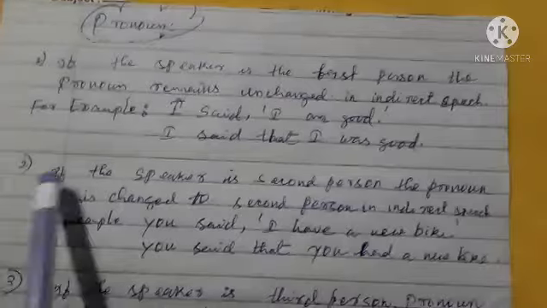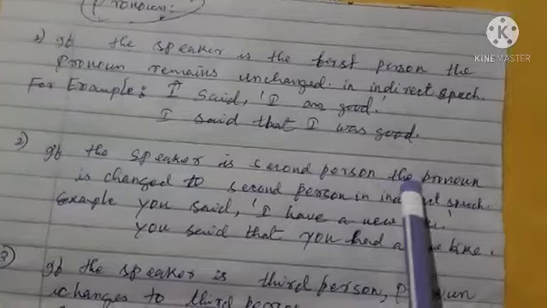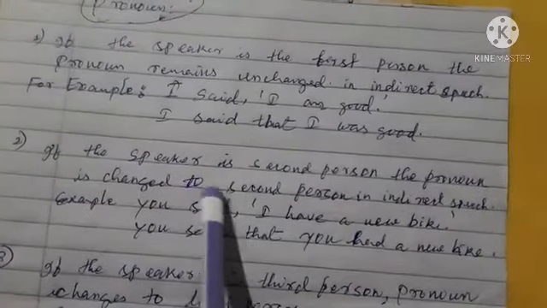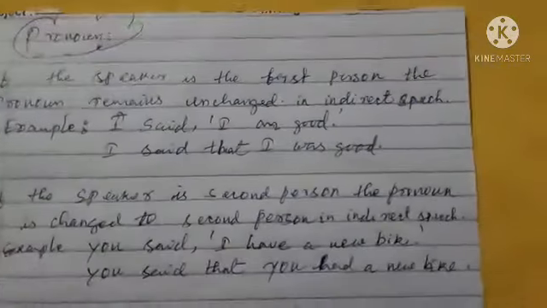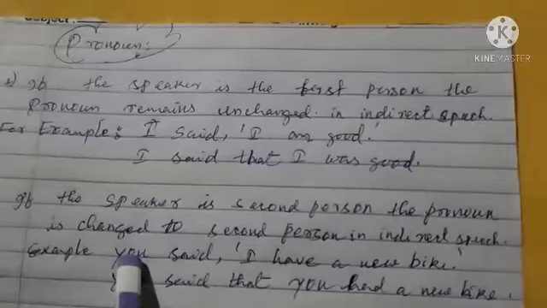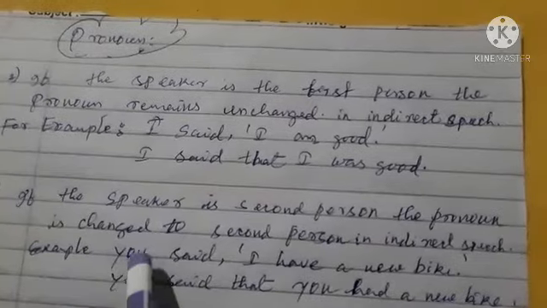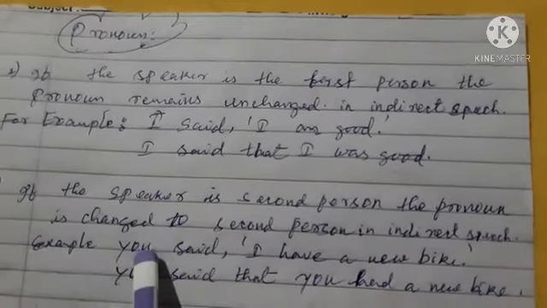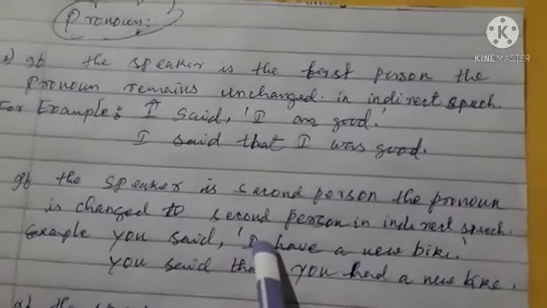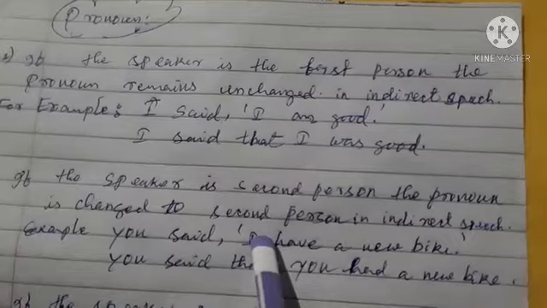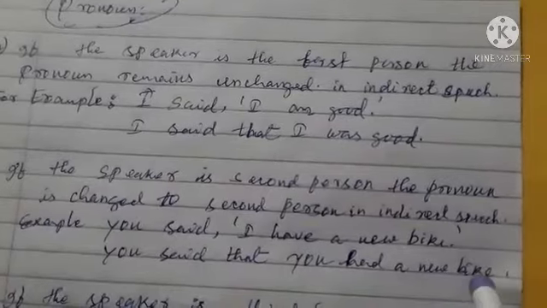Let us see the second one. The second person. If the speaker is second person, the pronoun is changed to second person in indirect speech. Okay? For example, you said, "I have a new bike." Since the speaker is second person, therefore in reported speech, the pronoun I will change to you. Like, you said that you had a new bike.